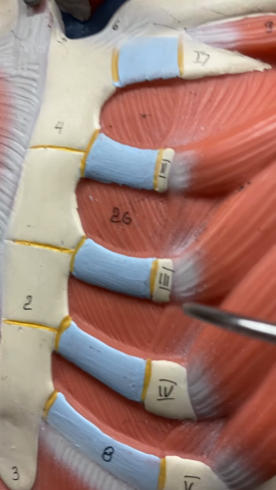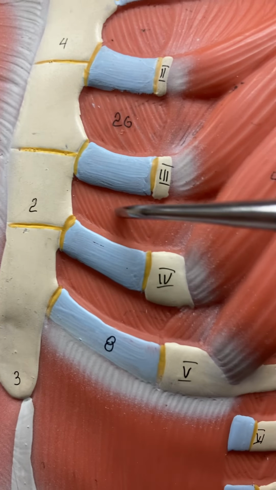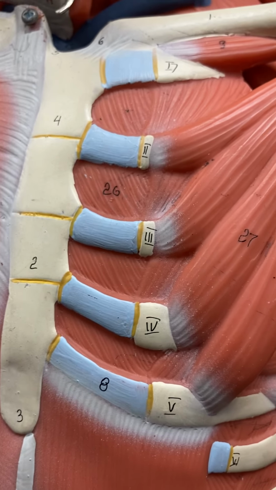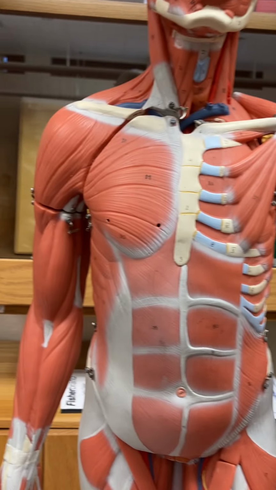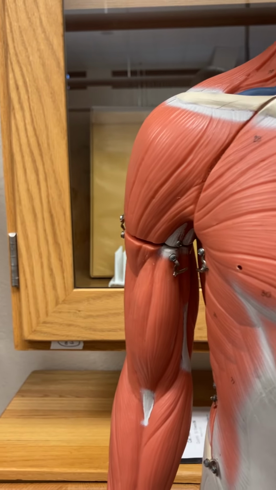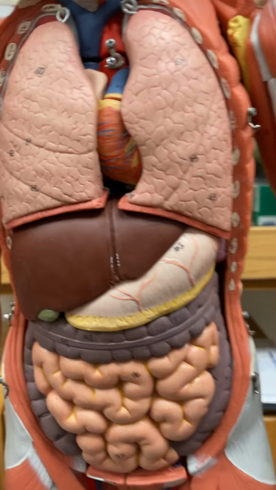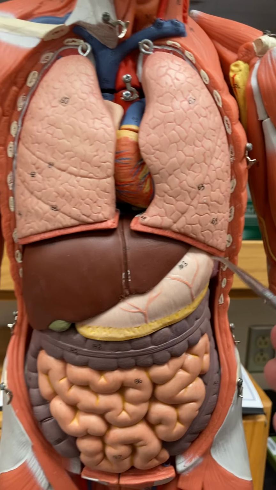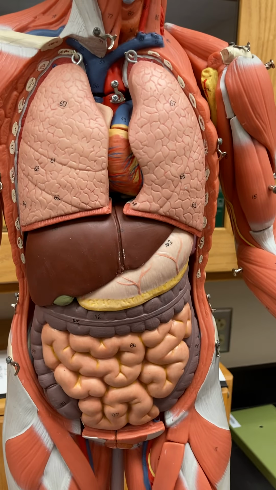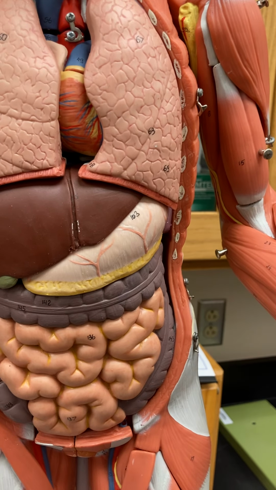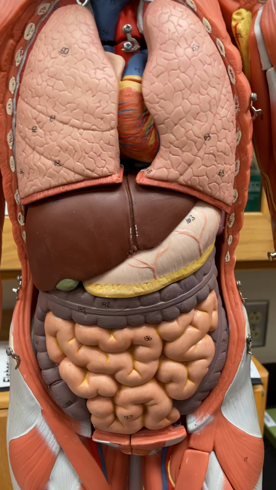Just like here, again, we have the external intercostals, and then the internal. Go by the depth. And lastly, we have the diaphragm. I guess we're finished with this. We can take it off now. The diaphragm muscle here, right beneath the lungs, going all the way across the body horizontally. The diaphragm muscle. And all those help us with breathing.